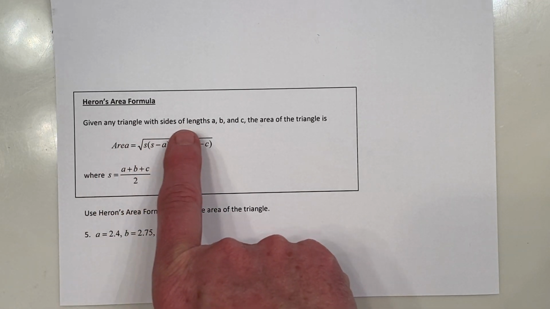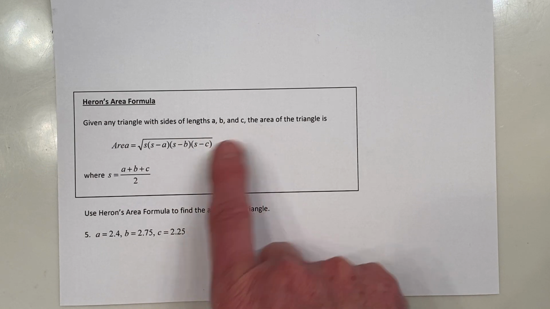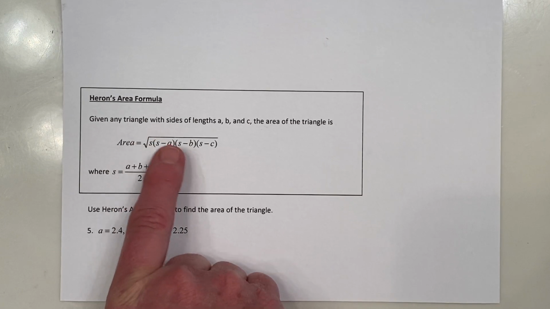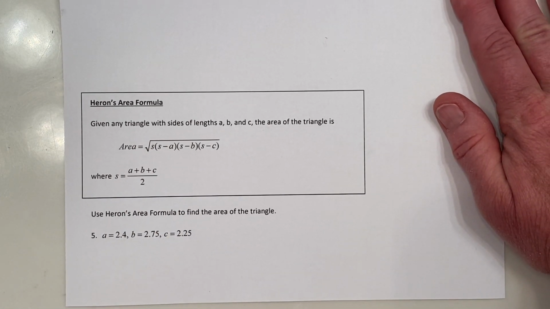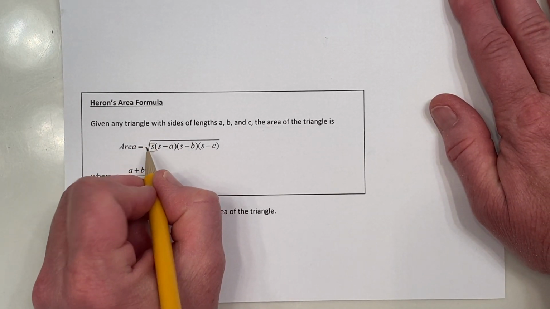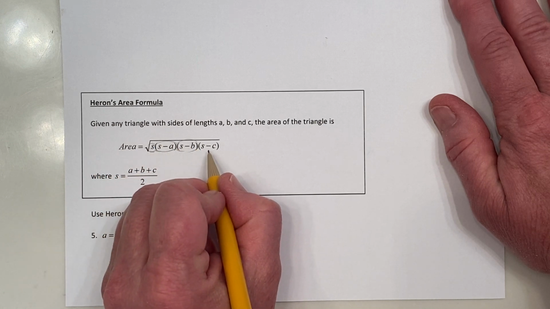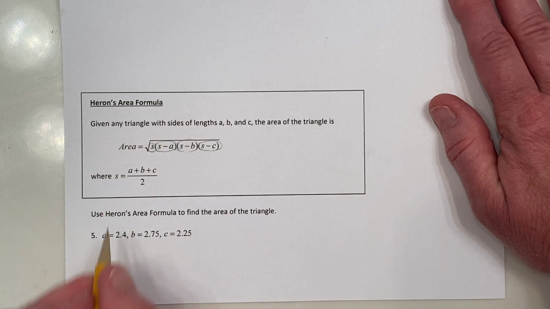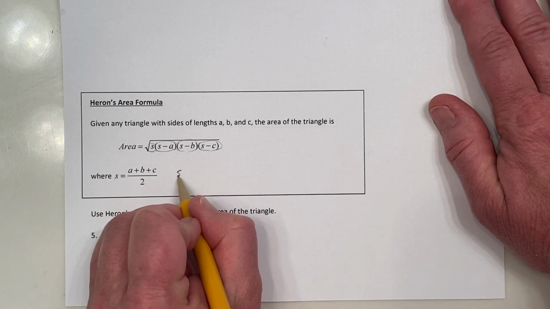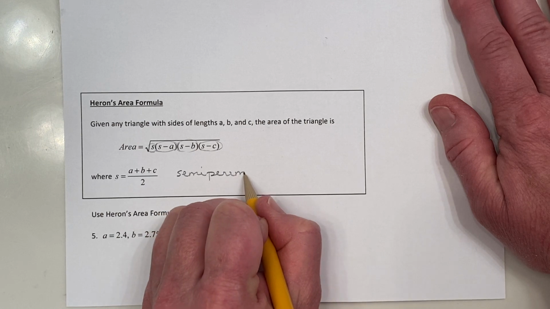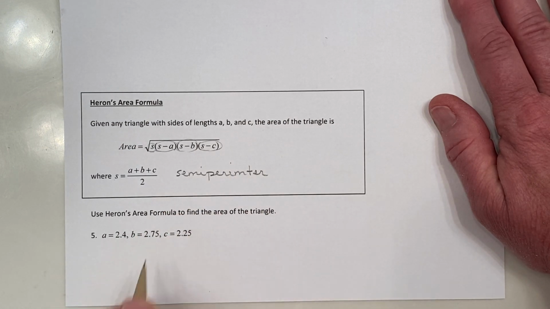Given any triangle with side lengths A, B, and C, no angle measures given, we can find the area by taking the square root of the product of 4 numbers: S, and then S minus side length A, S minus side length B, and S minus side length C, where S is what we call the semi-perimeter. It just means you add up all 3 sides of the triangle and divide by 2. Semi meaning 2.